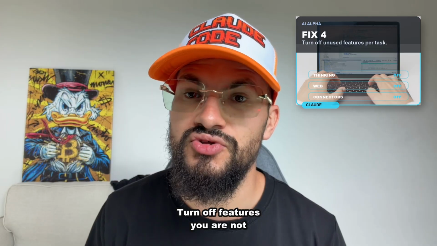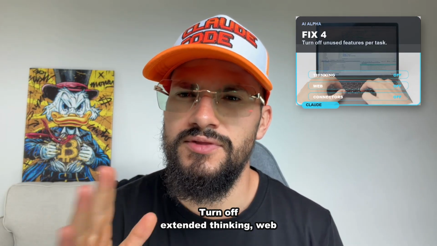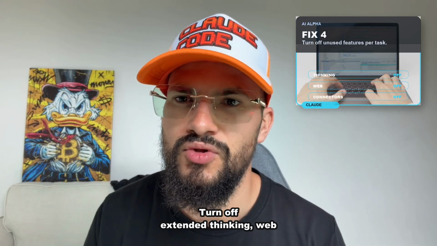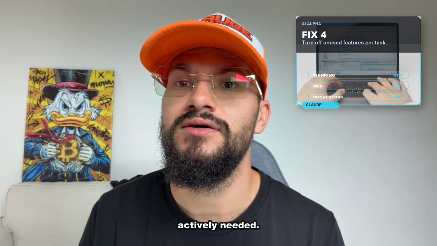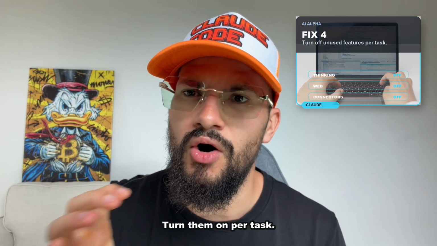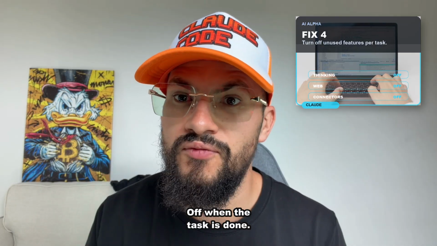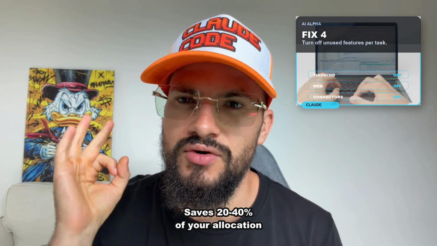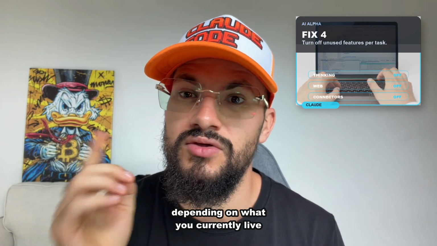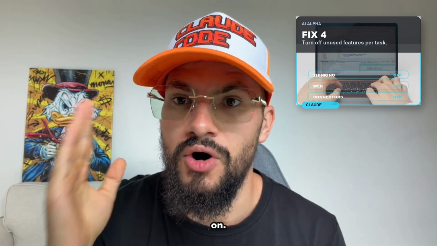Fix number 4: turn off features you are not using. Turn off extended thinking, web search, and connectors when not actively needed. Turn them on per task, off when the task is done. Saves 20 to 40% of your allocation depending on what you currently leave on.